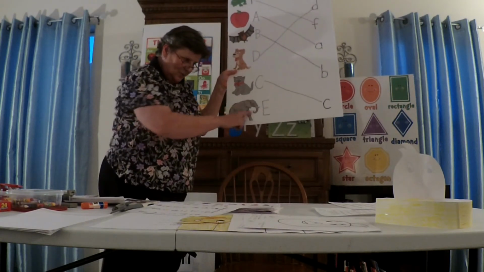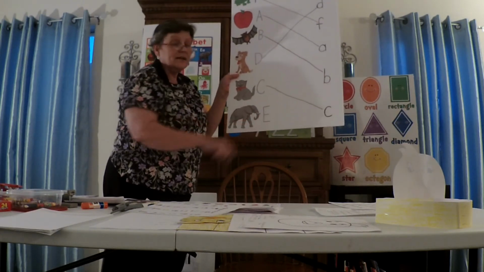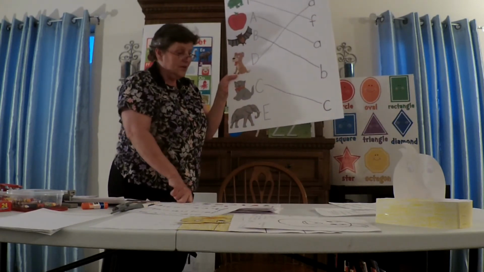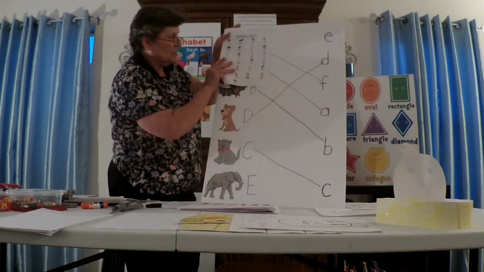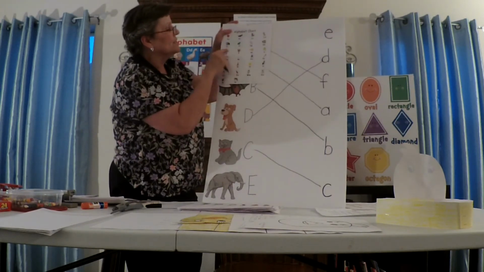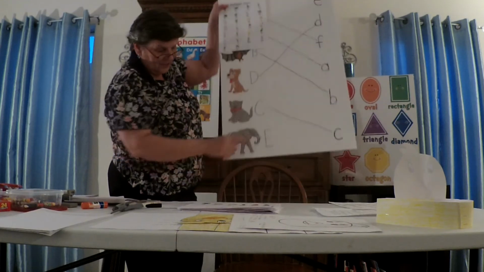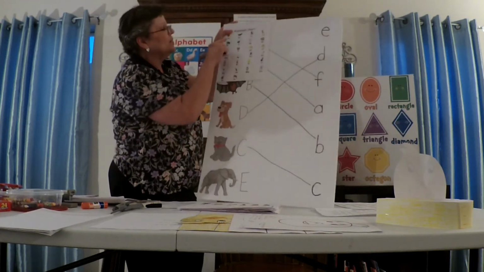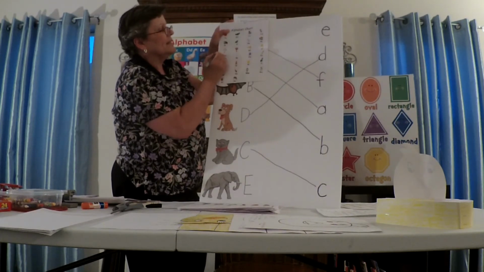And what is this right here? An elephant. And this is an uppercase E. Very good. Do we see a lowercase E here? Let's go find out what it looks like. A, B, C, D. Oh, there's the elephant. So the uppercase looks like this one. And the lowercase looks like straight over, up and around like a C.